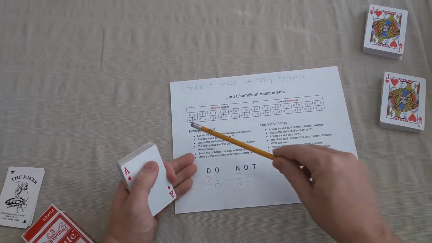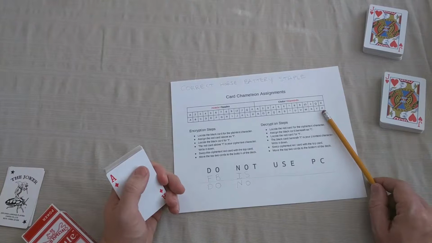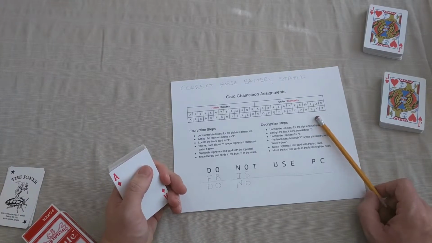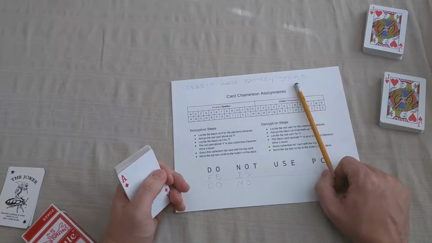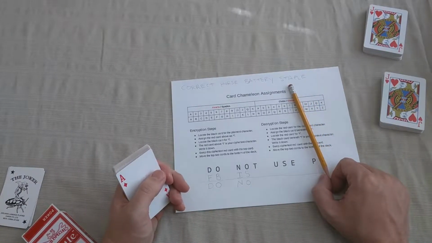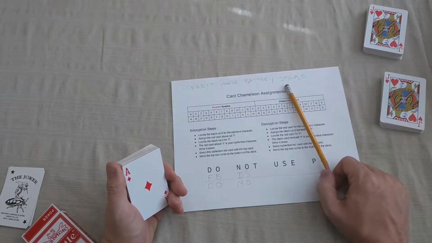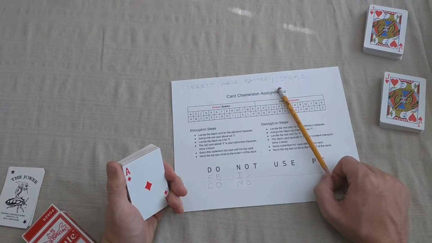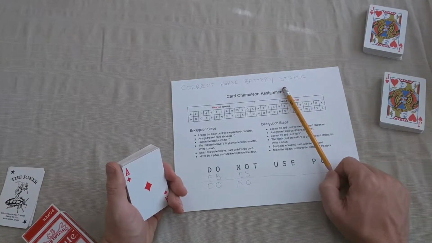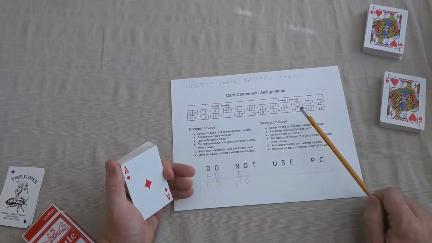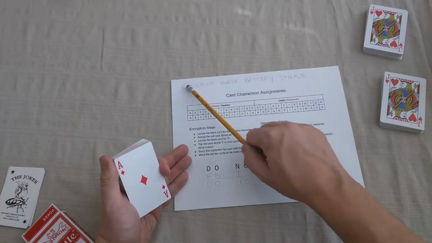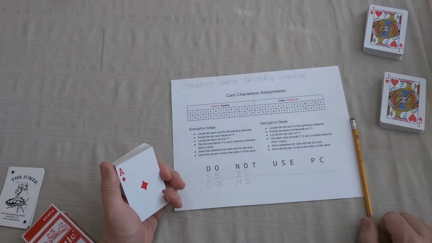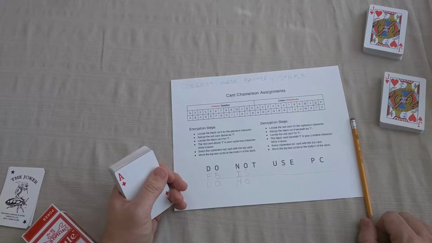Also, because we only are using assignments of regular plain text English characters, this restricts your passphrase to just using those characters. Passphrases that have non-alphabetic characters such as digits or special characters like the period, the comma, or the dash are not represented with card assignments, so you would not be able to work those through. So stick with English characters only for your passphrase.